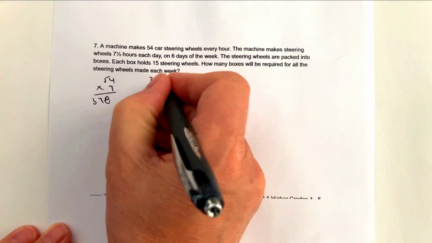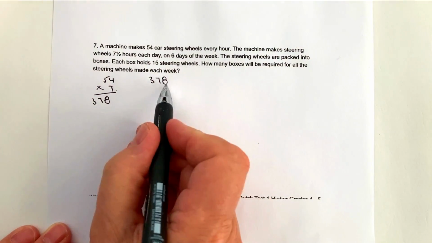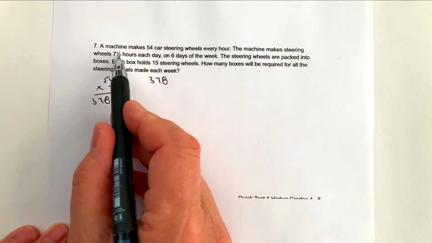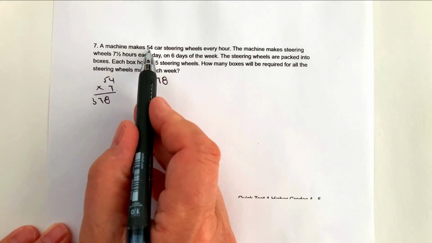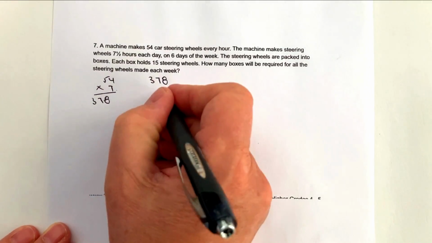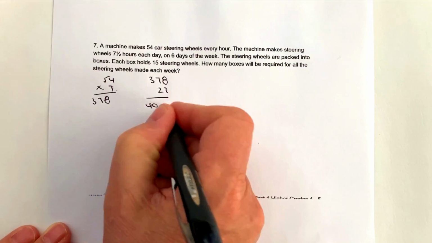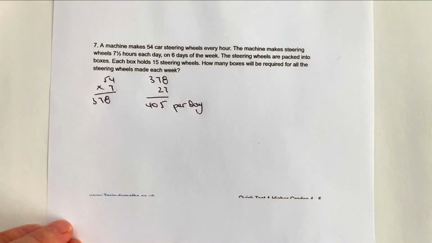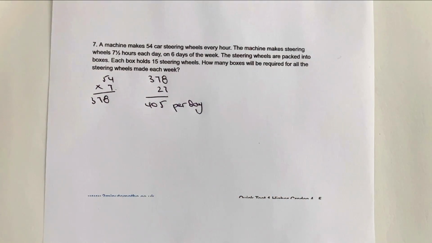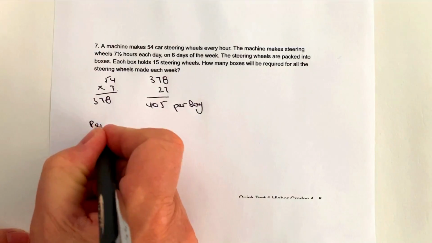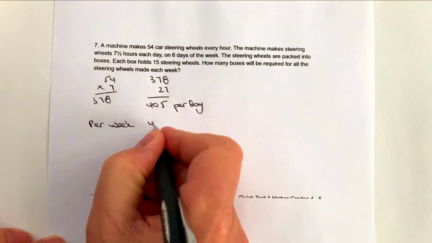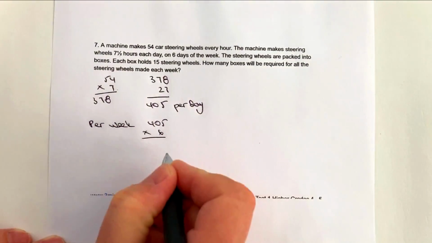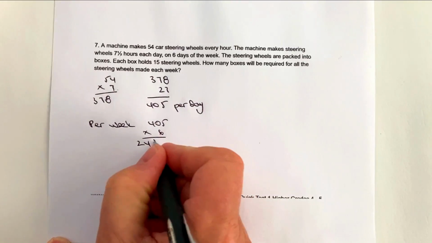But per day, because it's 7.5 hours, it's 378 in 7 hours. And then I've got an extra half an hour. So it's going to make half the quantity of steering wheels, which is going to be 27. So if I add those together, I get 405 steering wheels per day. That's a lot of steering wheels. Okay, so over a week, if they are running 6 days a week, it's going to be 405 times 6. So per week, it's going to be equal to 405 multiplied by 6, and that's going to give me 2430.